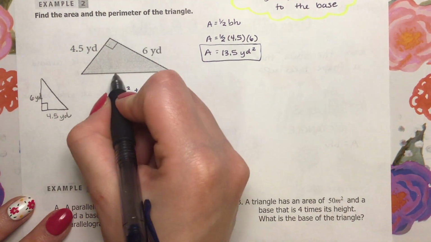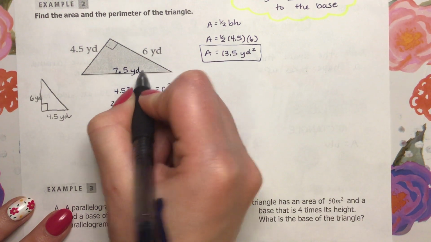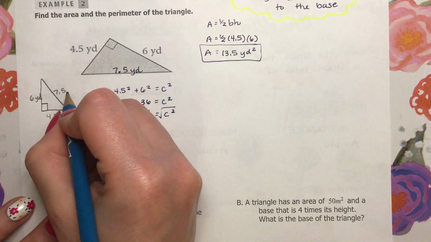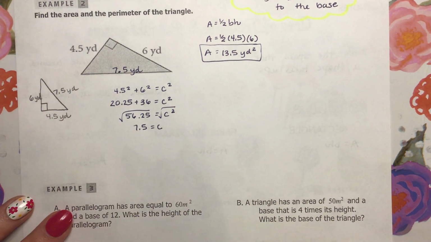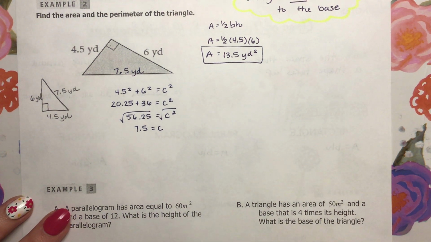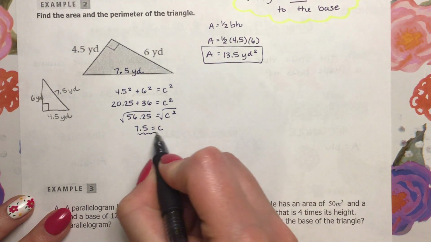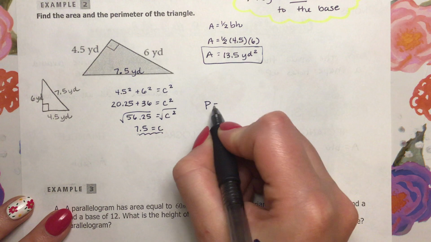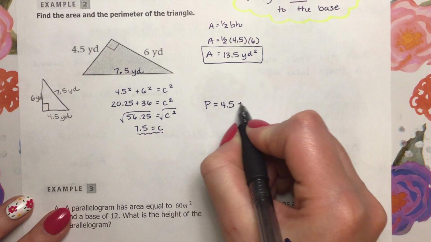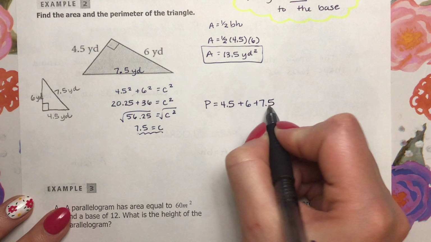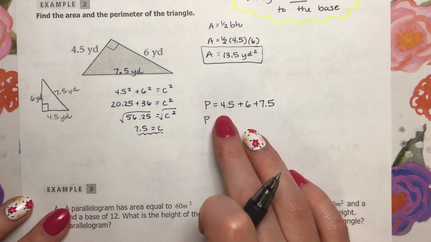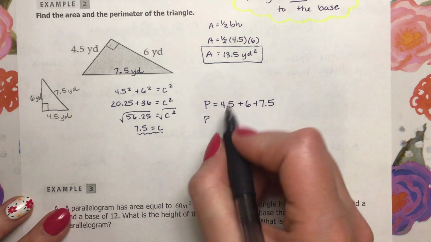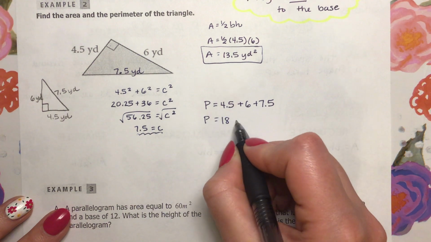What we've just found is that this section right here is 7.5 yards, or you could label it on your other triangle, this one, 7.5 yards. So to find the perimeter is not only one side, the perimeter is all 3 sides. So I'm now going to take that value and plug it in with these others to calculate the perimeter. So I'm going to say perimeter is equal to 4.5 plus 6 plus 7.5. And when I add all of those up, that's going to get me 11, 12, 18. The perimeter is going to be 18 yards.